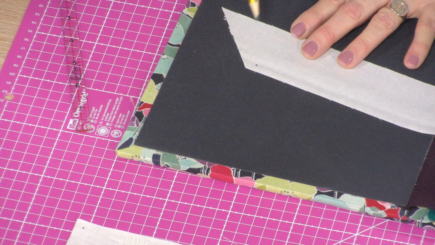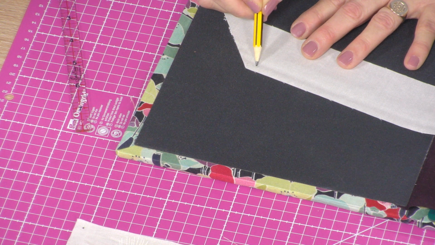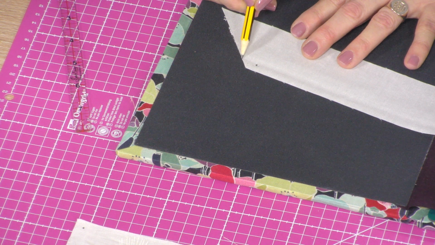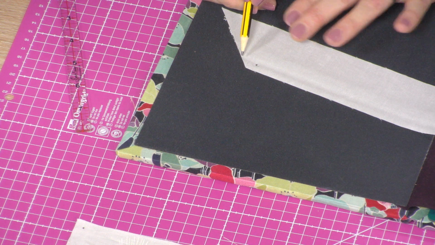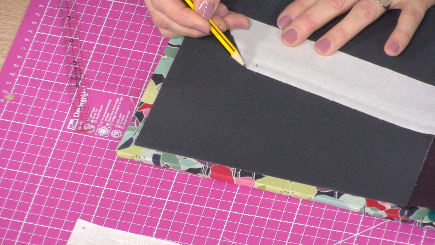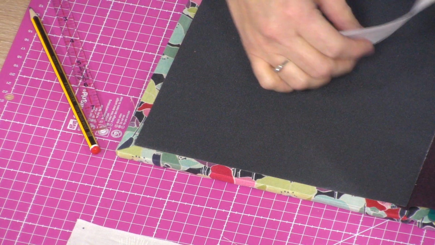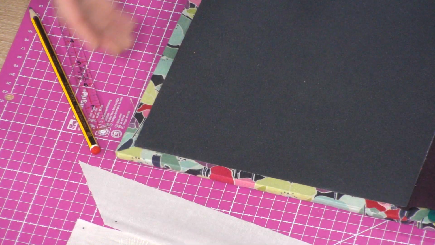Now you can see that's where my dot is, which looks weird because it's clearly 1/4 of an inch from this edge, but it's more than 1/4 of an inch from this edge. That's okay. That's what it's supposed to look like. It needs to be 1/4 of an inch in from this corner, so don't panic. Right, move that aside for now.